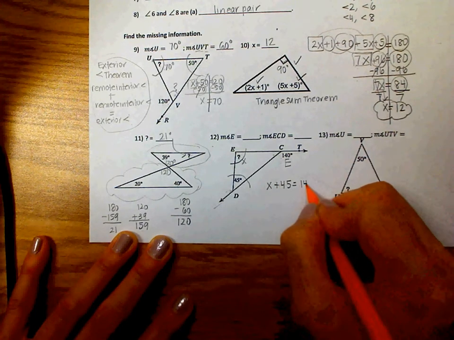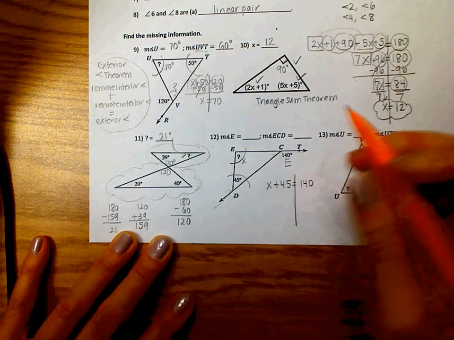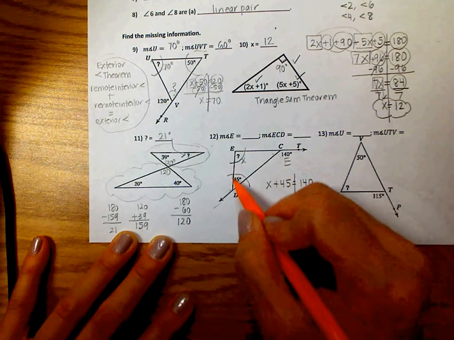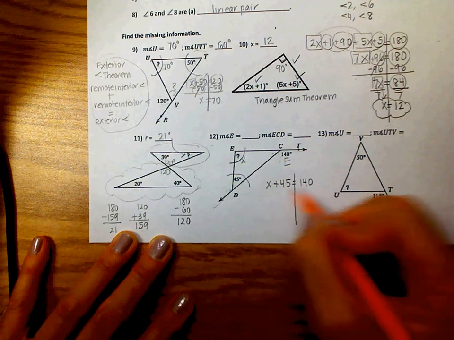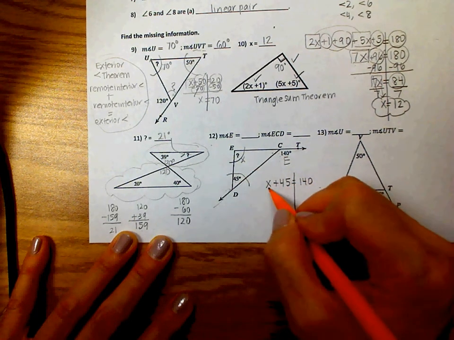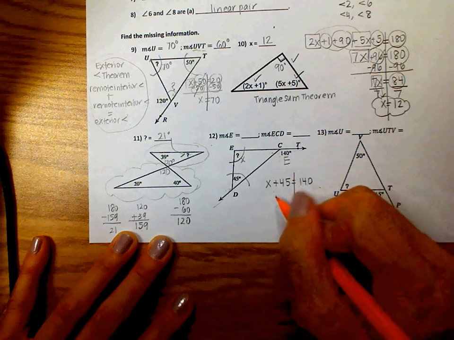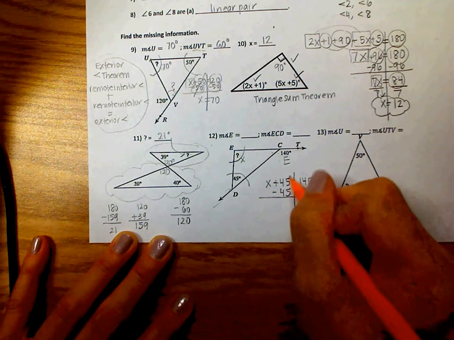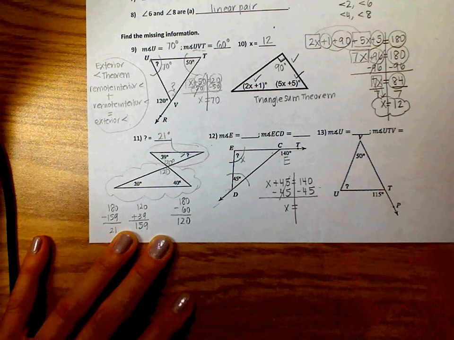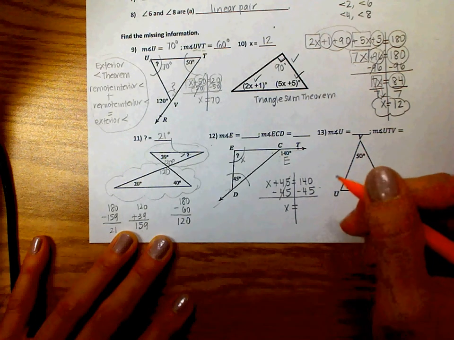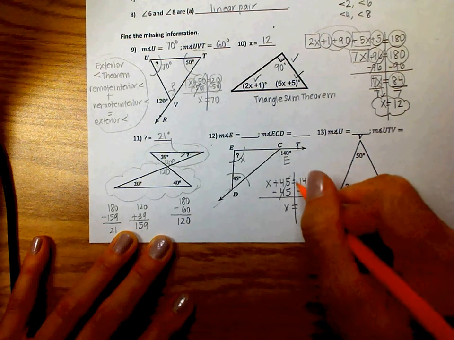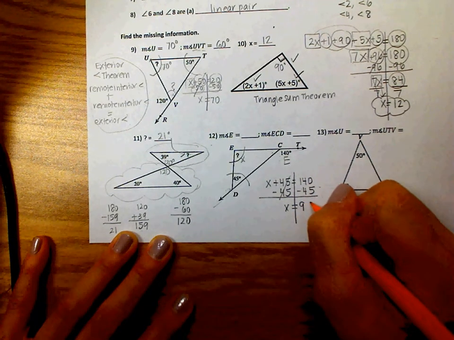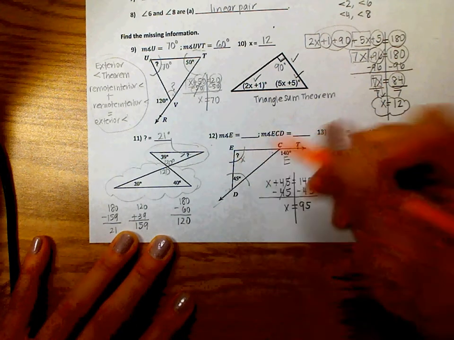So how do you find this other remote angle? If you're comfortable using a calculator, you just take this and subtract that and you've got your answer. Or if you feel more comfortable writing this out, you can write x plus 45 equals 140. Now I need to subtract 45 to get it away from the x. Whatever I do to one side, I do to the other side. So I get x equals 140 minus 45, which is 95, okay? Remember, you do this top number minus the bottom number because that's the order they're in. So this should be a 95-degree angle. So angle at E, or x, is 95 degrees.